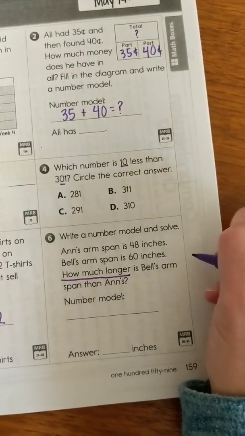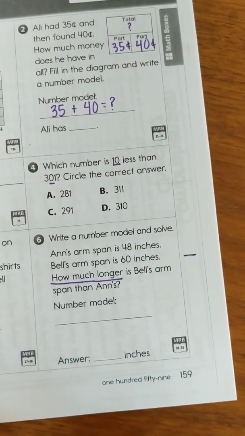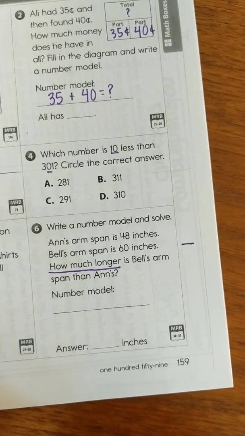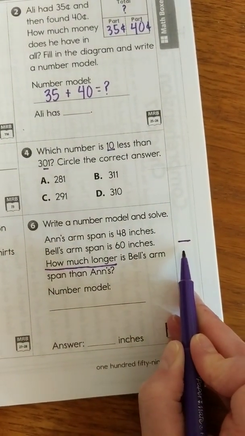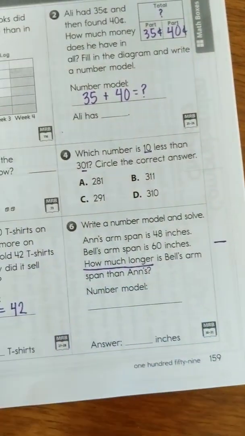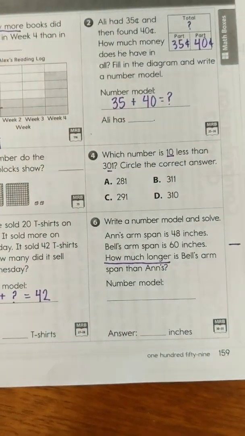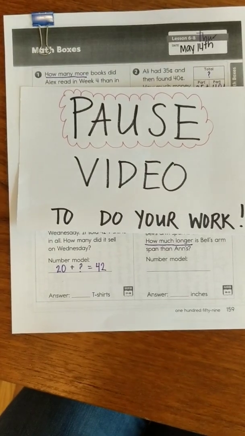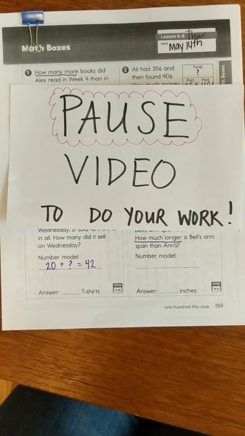Now, I'm going to write a subtraction mark over there. I want to see if you can tell me what my number model would be for that. We know that we're going to subtract, so give that one a shot, see if you can come up with the number model and then solve it. I'm going to have you pause your video to do your work, and then we'll go over the answers together when we come back.